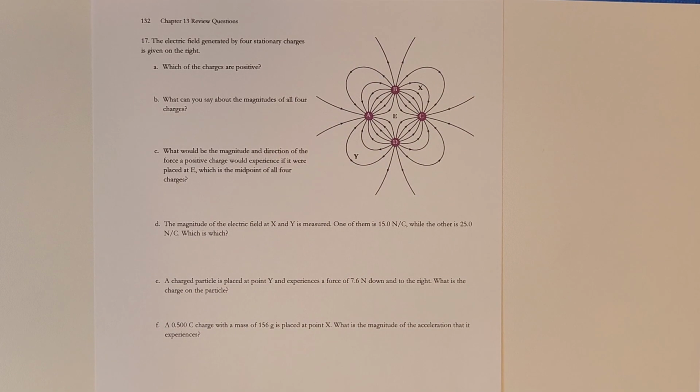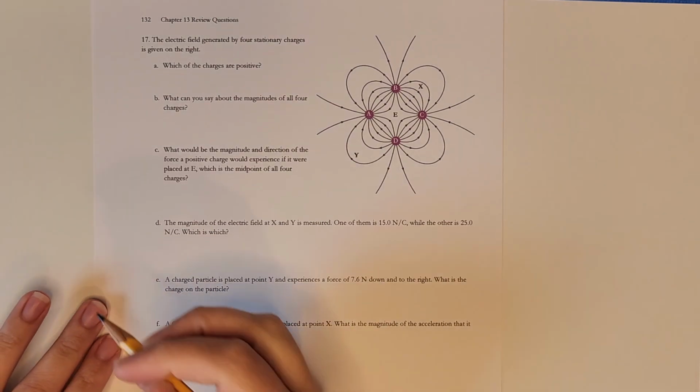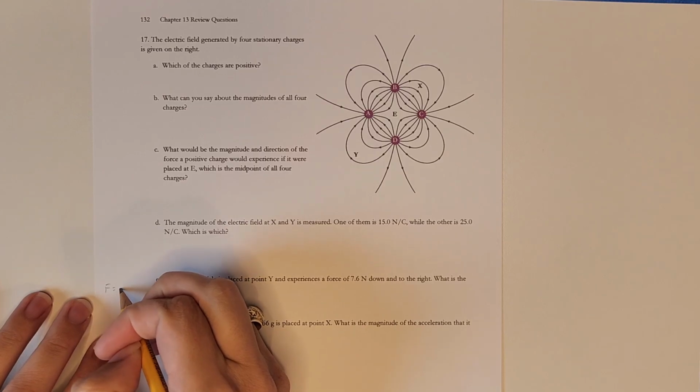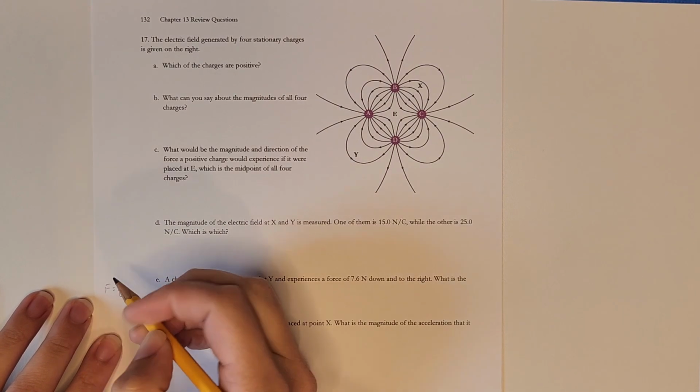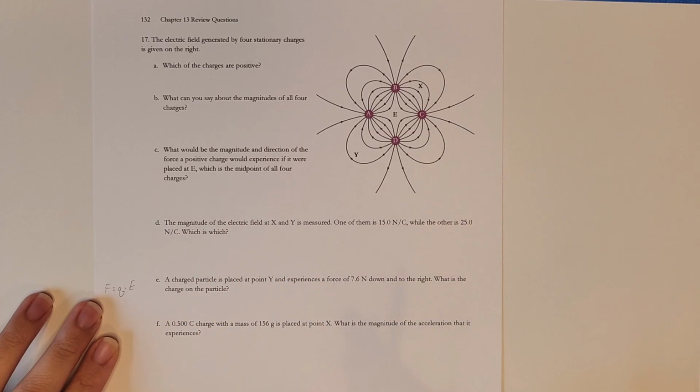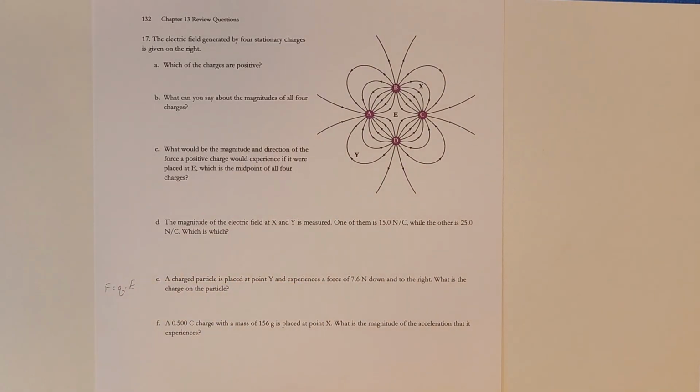For E, a charged particle is placed at point Y and experiences a force of 7.6 newtons down and to the right. What is the charge on the particle? For this one, we're going to be using equation 13.2. Let's write that out: the force equals the charge times E, and remember that E is the vector that represents the electric field.